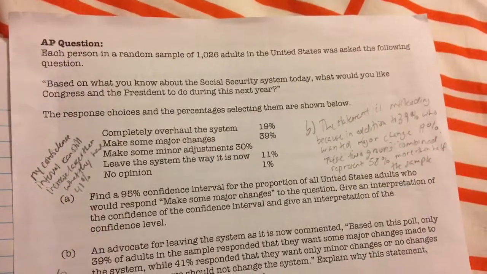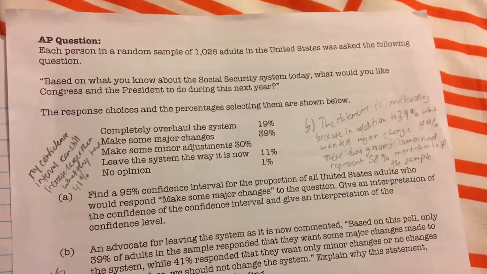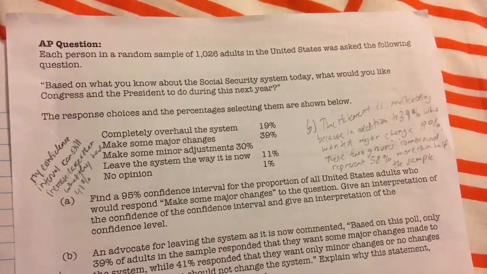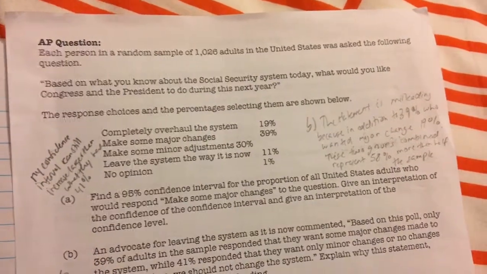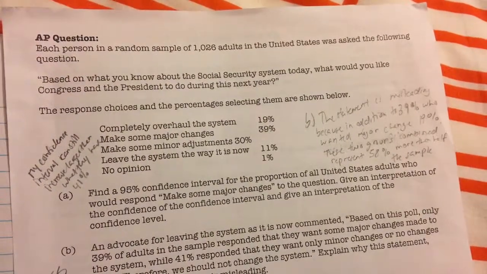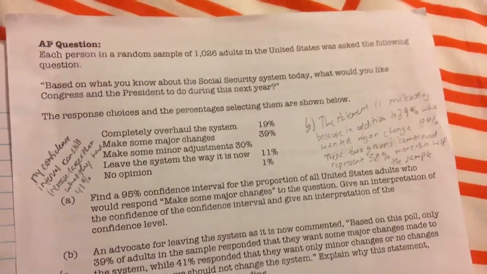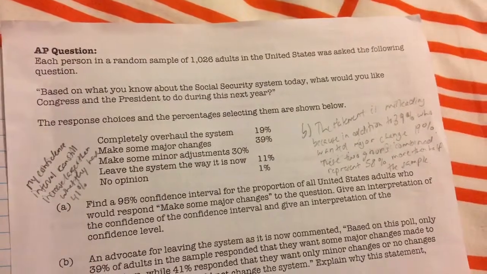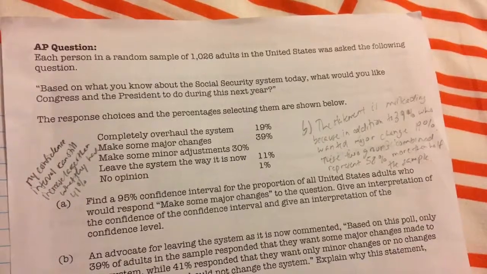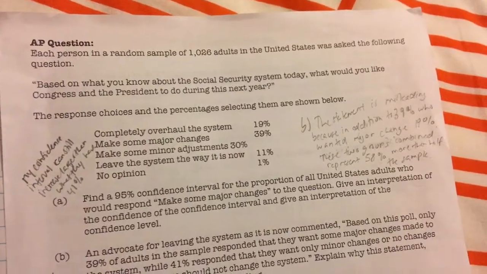Time for the AP question. Each person in a random sample of 1,026 adults in the United States was asked the following question. Based on what you know about the Social Security system today, what would you like Congress and the President to do during this next year? The response choices and the percentages selecting them are shown below.